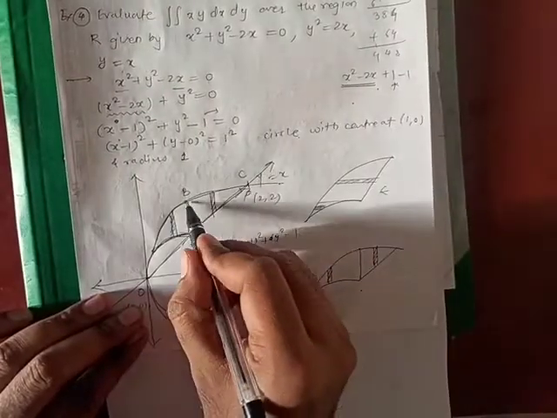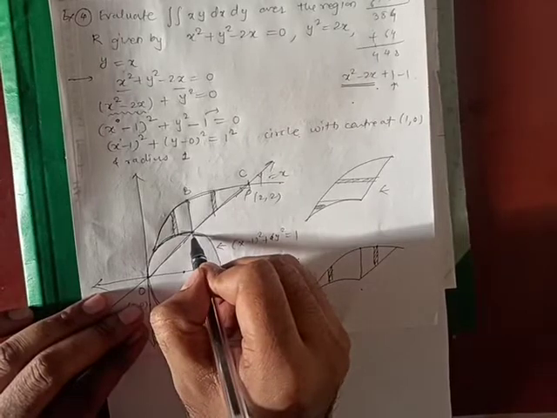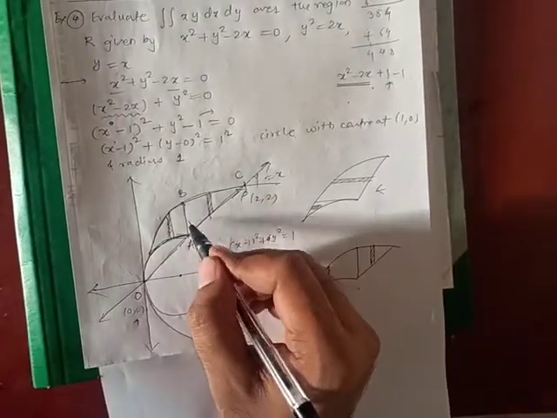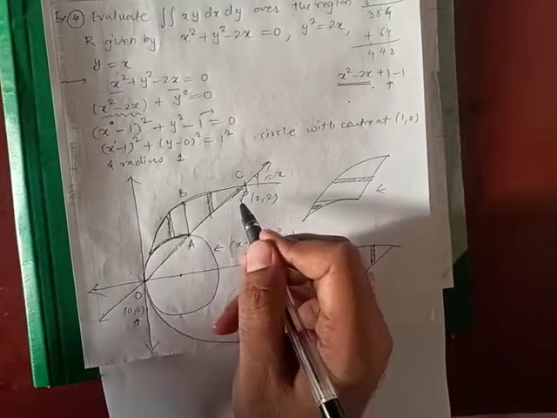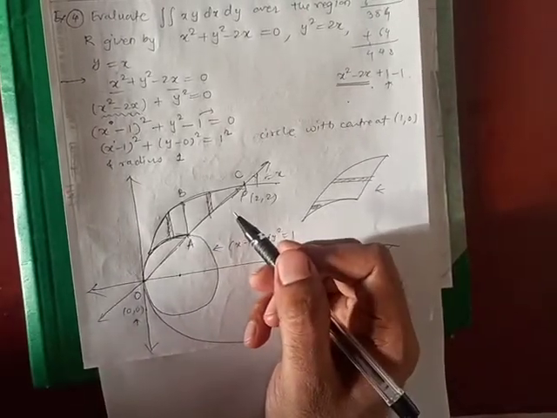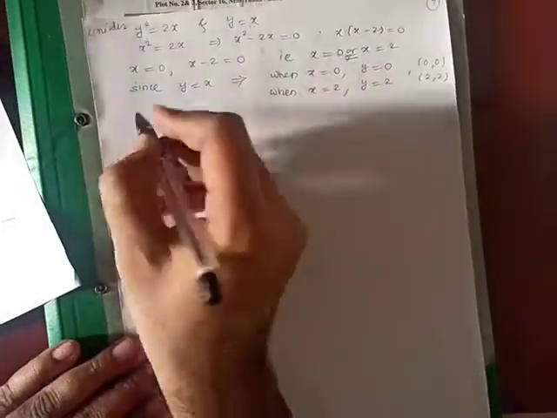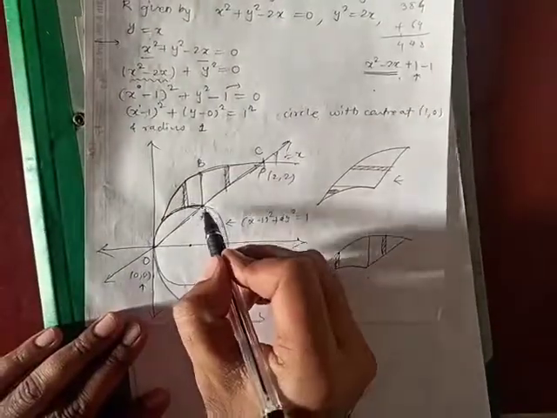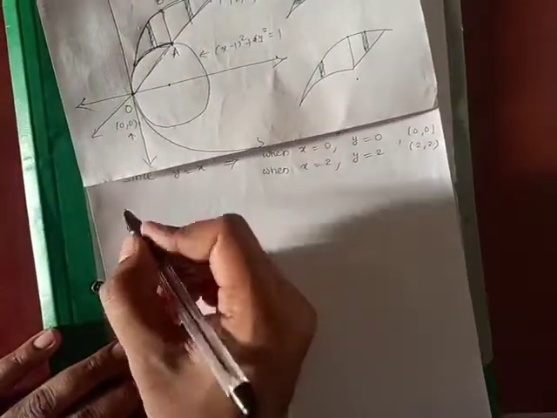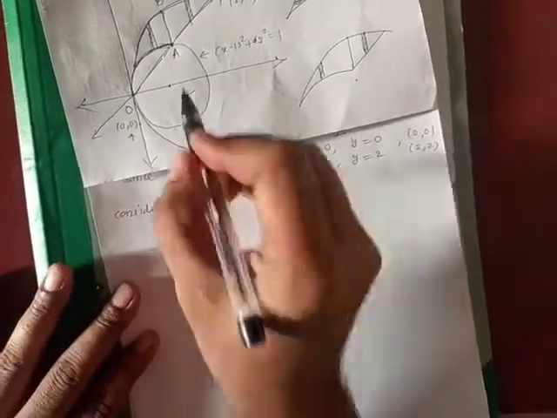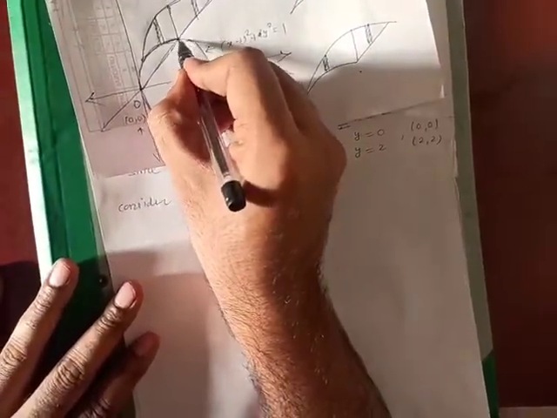Now next thing, you need these intersecting points, right? So here this circle and this line, how to find this? Now for this intersecting point, what will we do? For this intersecting point, consider this is circle and line.